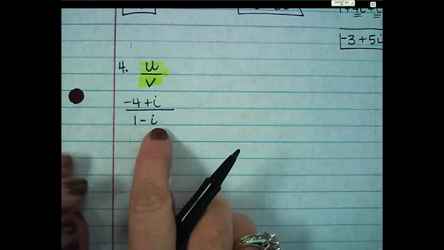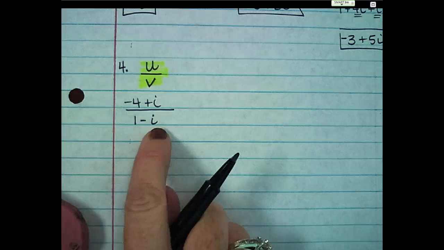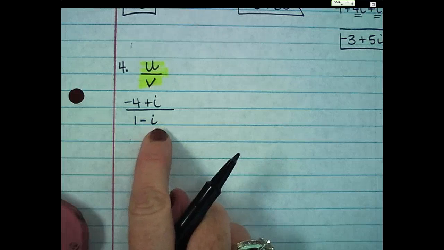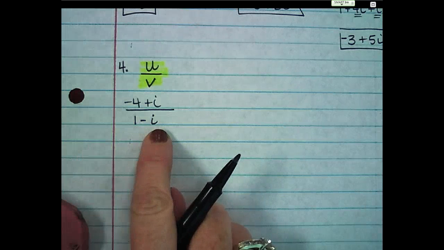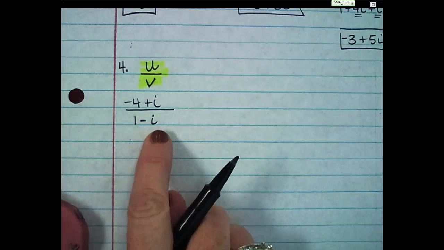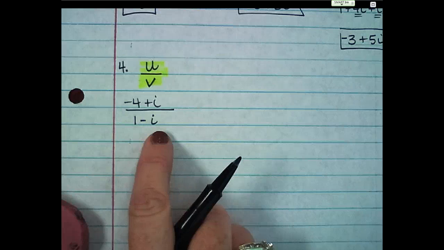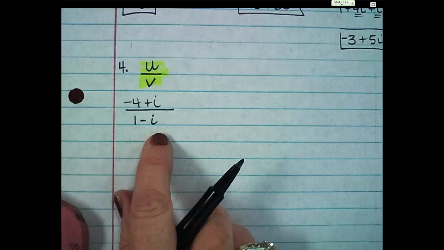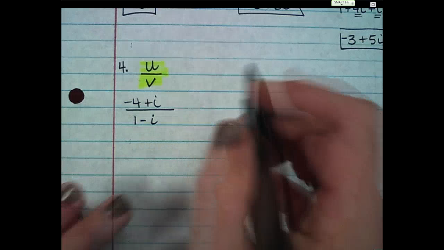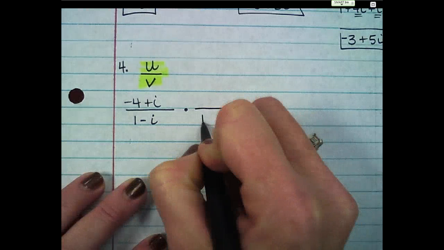On the last unit that we did, we didn't make you get rid of it. We would leave answers as like 1 plus square root of 3. We didn't make you get rid of the radical in the denominator. We're going to actually do that for this. Okay, you can't leave it. So to get rid of it, when you have a binomial in the denominator that you need to get rid of, you multiply by its conjugate. Okay? And you've done it before, but it's 1 plus i.